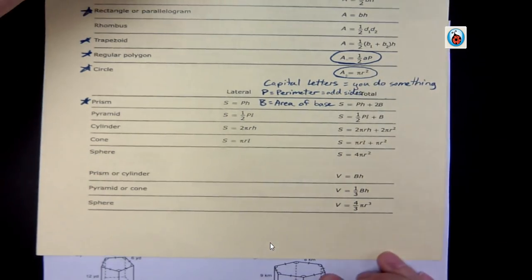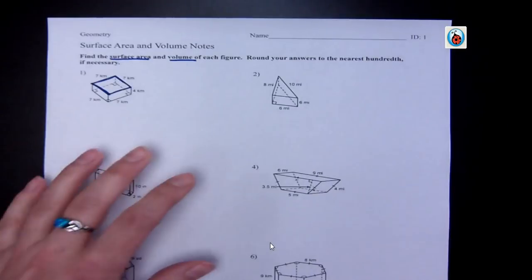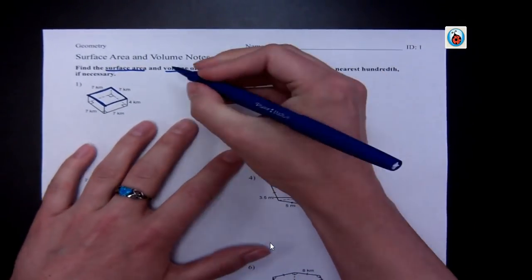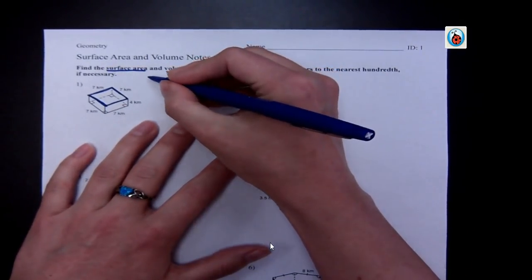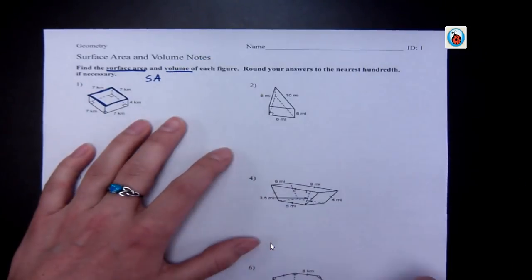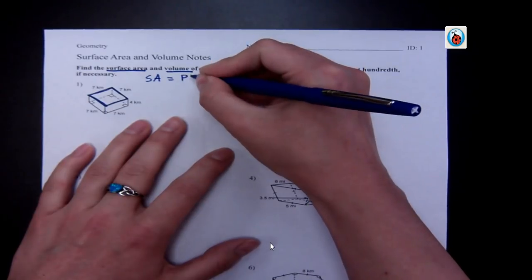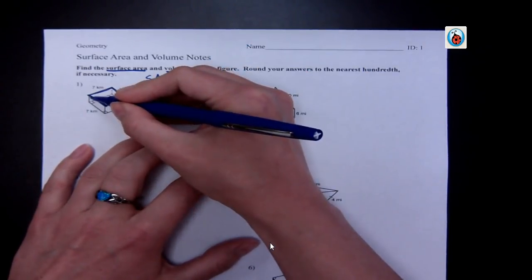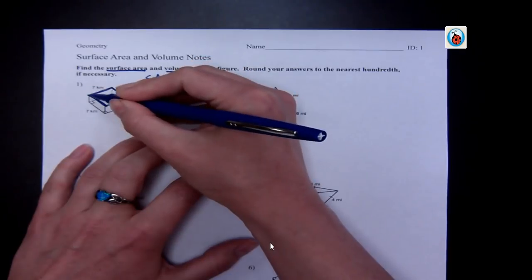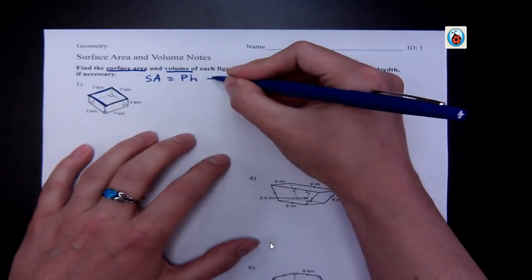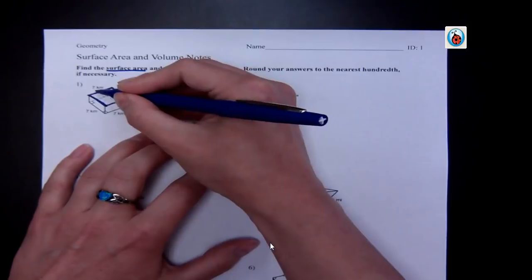If you want to copy that onto your sheet, the surface area of everything on this sheet is going to be the perimeter times the height. That gives me all of the sides that could be unfolded.